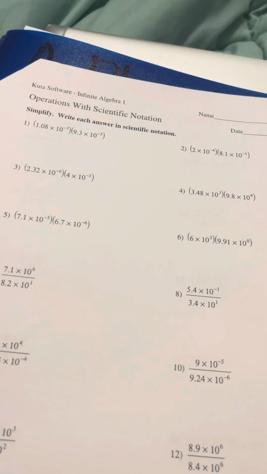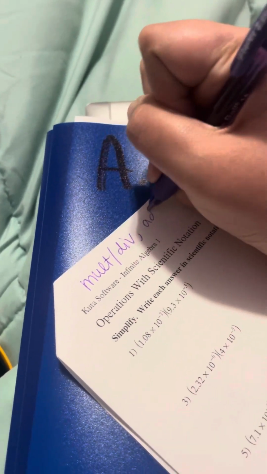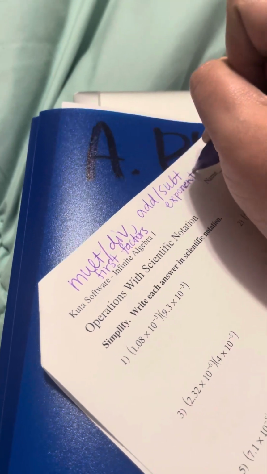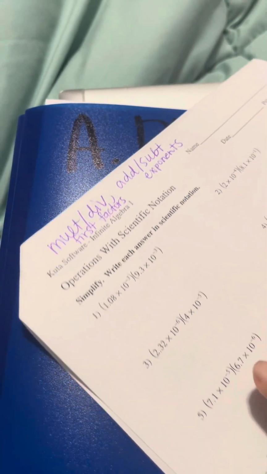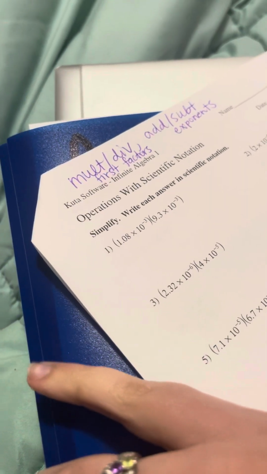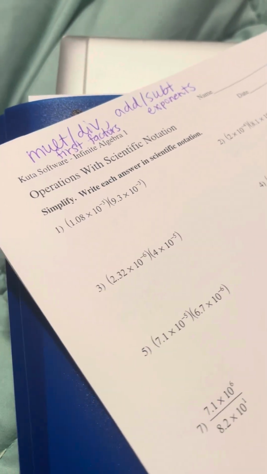All right, multiplication and division. This one, in my opinion, is so much easier. You're either going to multiply or divide, and then you're going to add or subtract. This is talking about the first factor, and this is talking about the exponents. If you want to make yourself that note, that's what you do. You definitely need a calculator for this part, because I can't do these numbers in my head. I don't know about you.